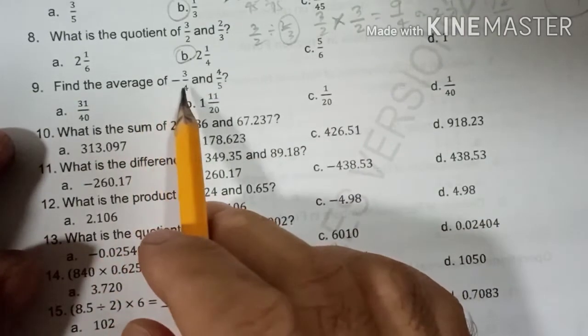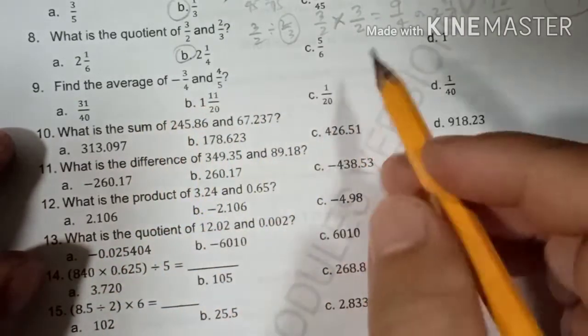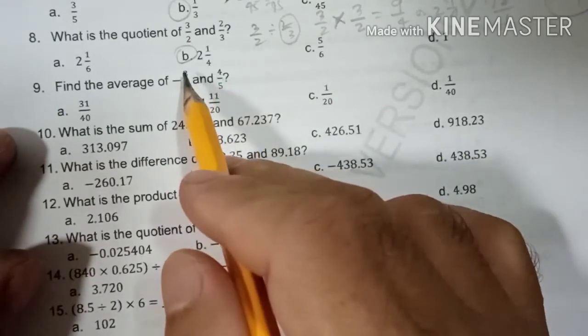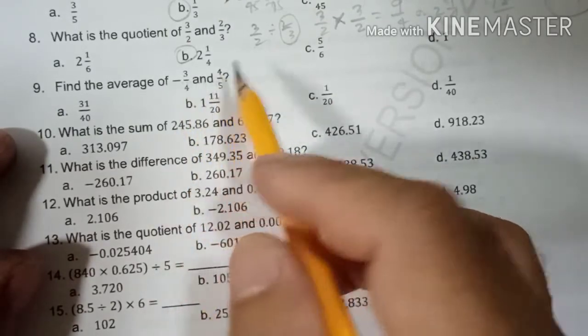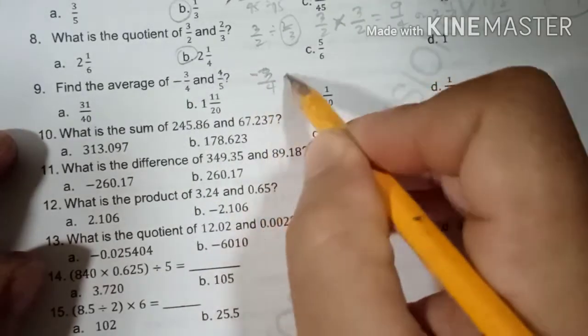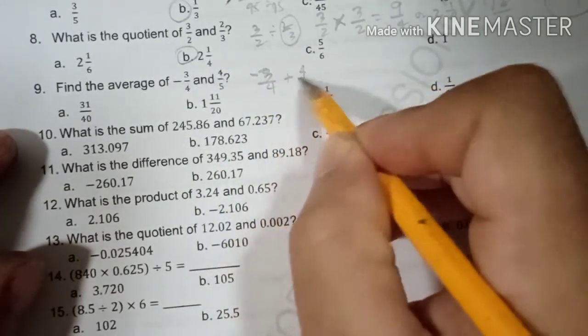Number 9, find the average of negative 3/4 and 4/5. When we say average, you add these two and divide by 2. How many fractions are there? There are 2. So you have negative 3/4 plus 4/5.